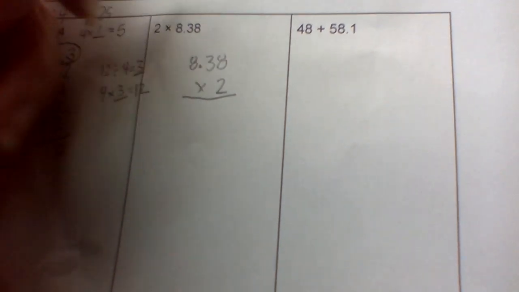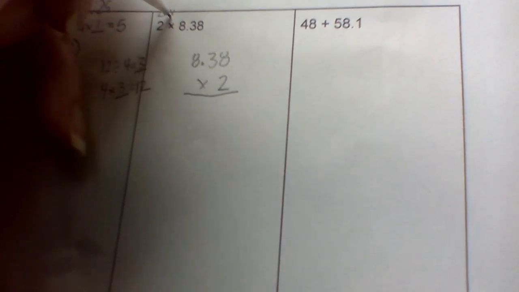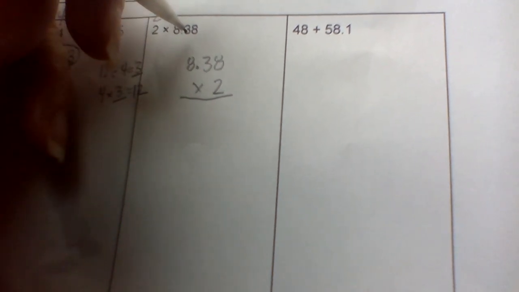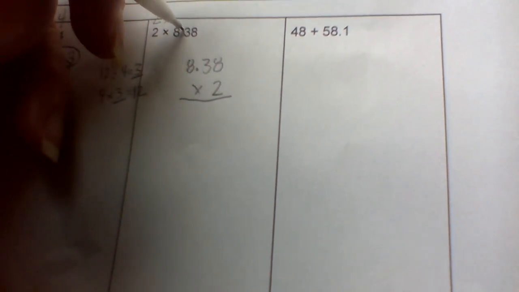So I rewrote it right here. And let's go back and do our estimate. So this is going to be like 2 times... And when I have my 8 and 38 hundredths, I know I'm looking here, right?